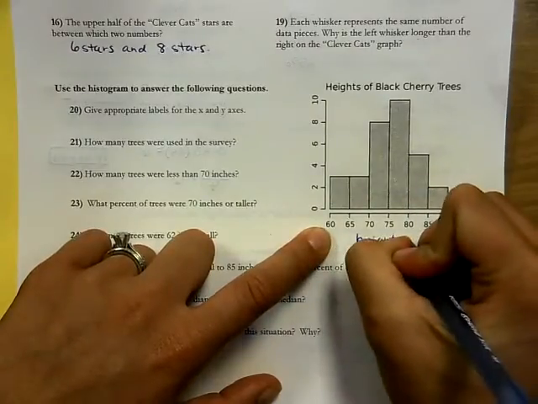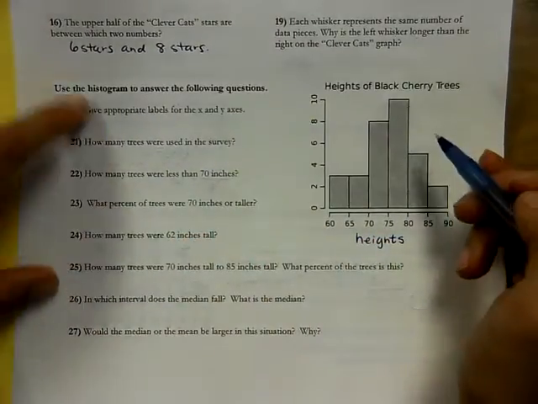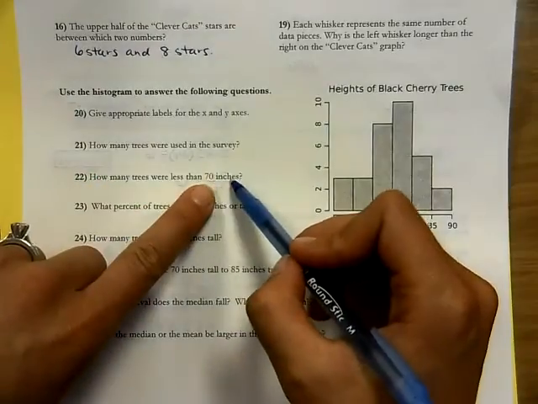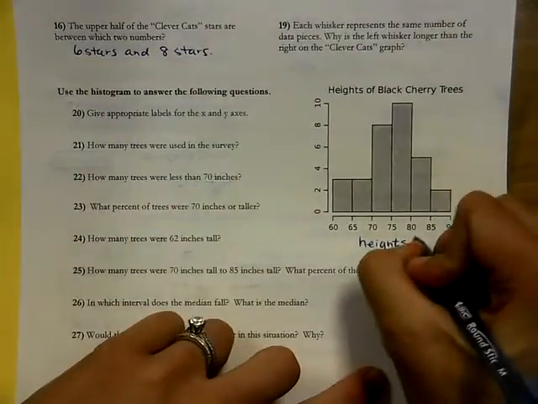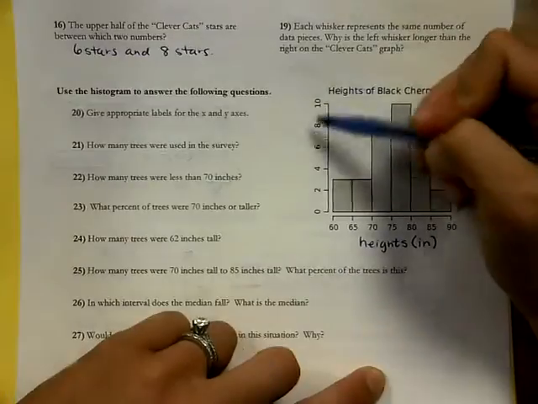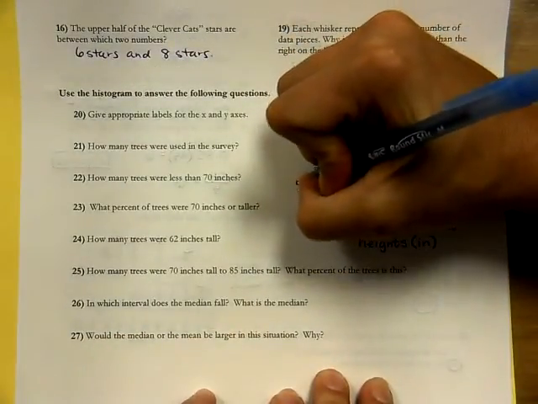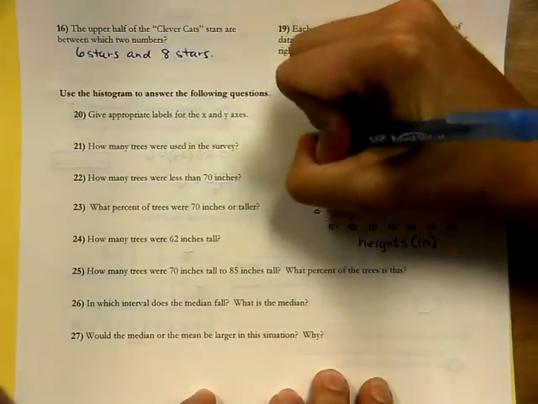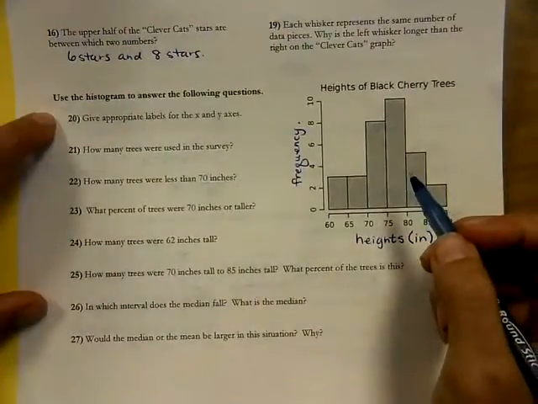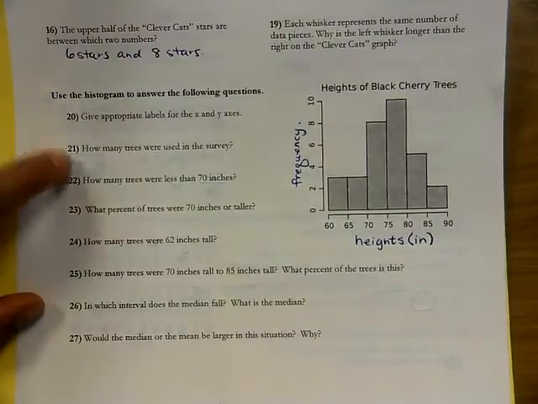We like to give units. And if we look over here in the problem, it says inches for the unit. So we're going to say in parentheses, inches. Now, for a histogram, we know that the y-axis, we're going to label that as frequency. So we have done number 20. We labeled the x and y-axis.